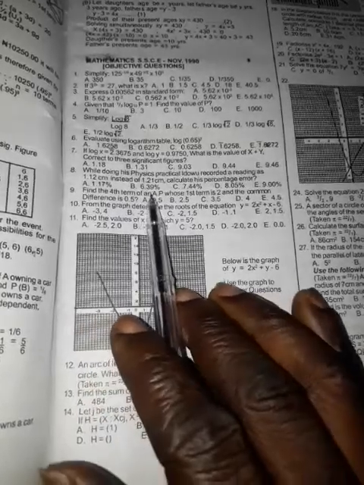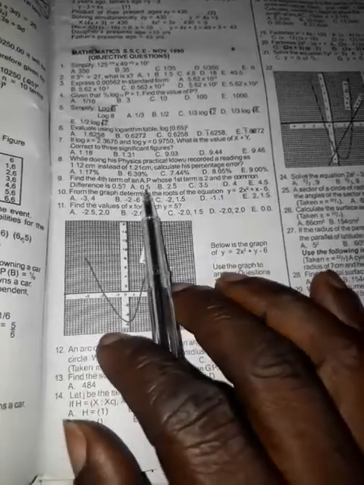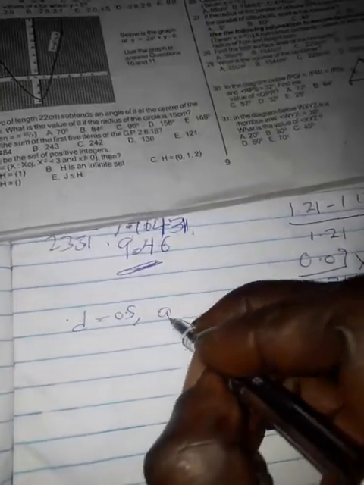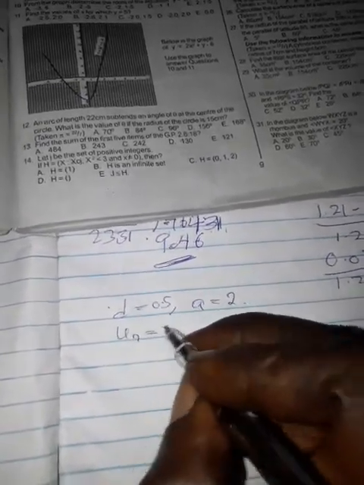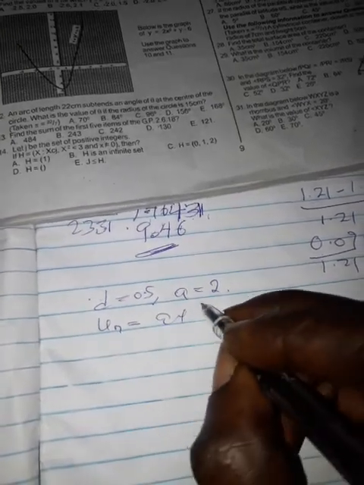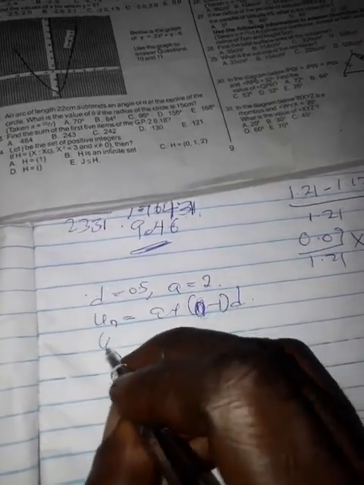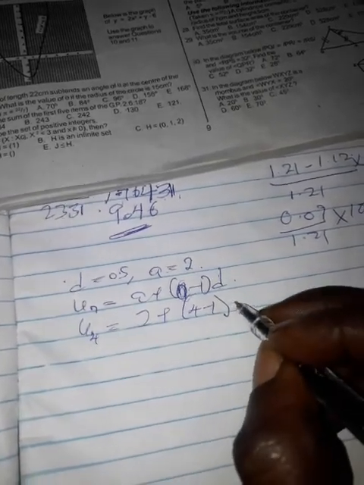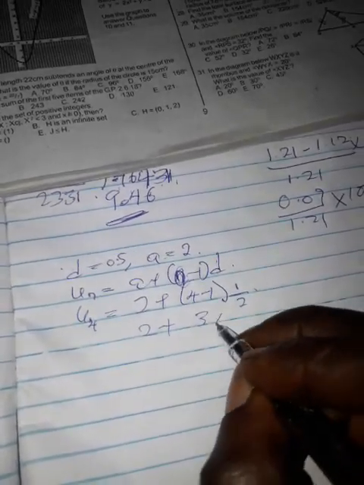It says find the fourth term of an AP whose first term is 2 and the common difference is 0.5. This is very straightforward. You are already given d to be 0.5 and the first term, a, to be 2, and we are looking for the fourth term. Using the formula Un equals a plus (n minus 1)d. We are looking for the fourth term, so n is 4. So U4 equals 2 plus (4 minus 1), and the common difference is 1 over 2. Then we have 2 plus 3 times 1 over 2.